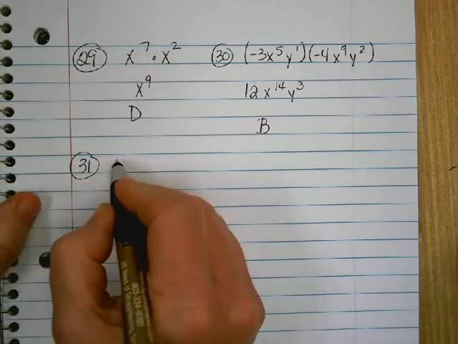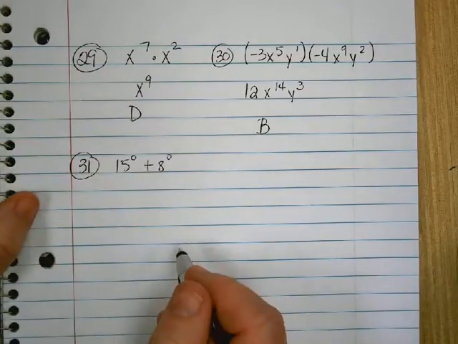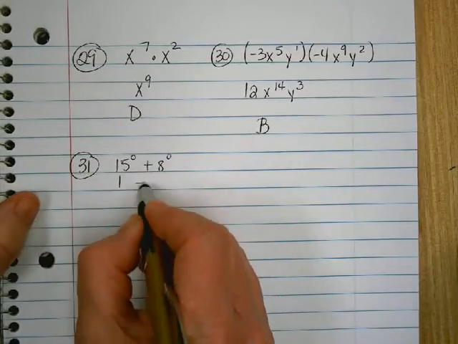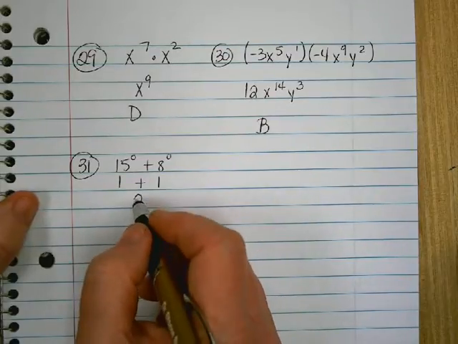Number 31 is 15 to the 0 plus 8 to the 0. What's 15 to the 0? What's 8 to the 0? 1 plus 1 is 2. So that's A.